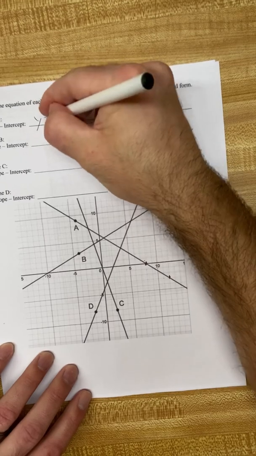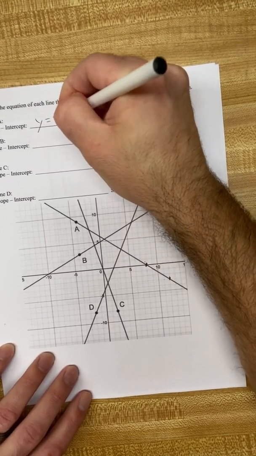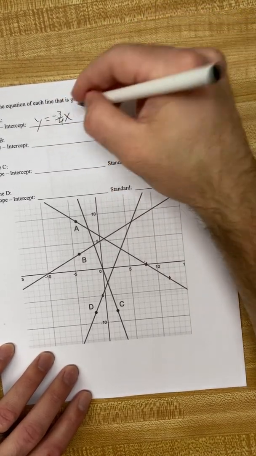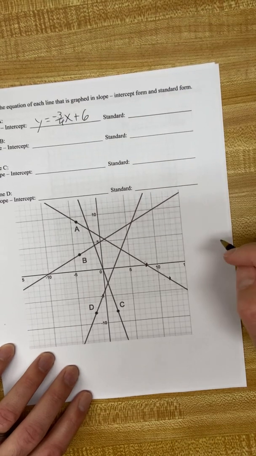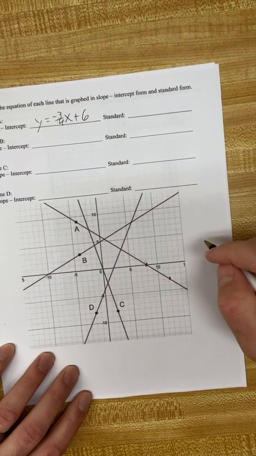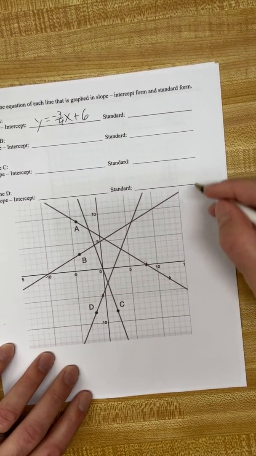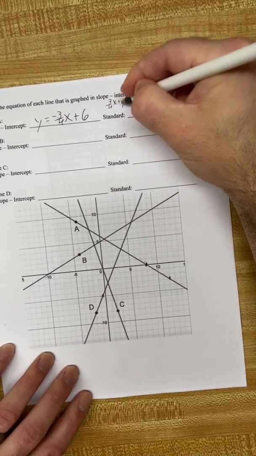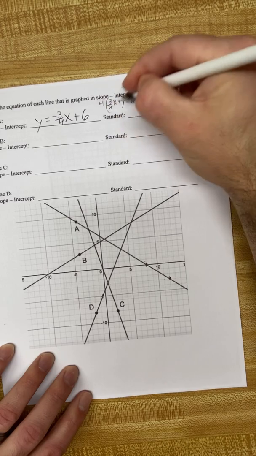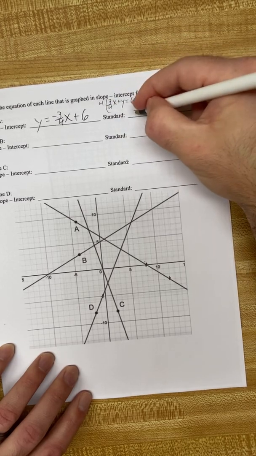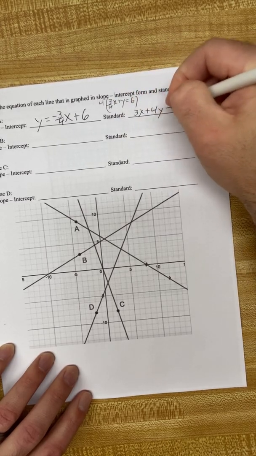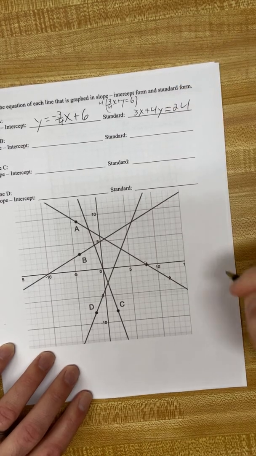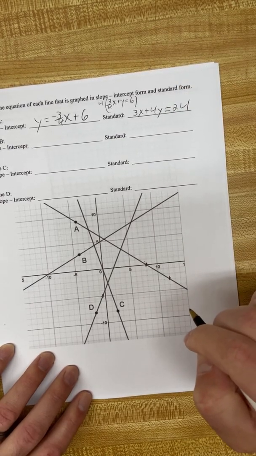So your slope is negative 3/4 on A, and your y-intercept is at 6. So to get that in standard form, you're going to have 3/4 x plus y equals 6. Multiply everything by 4. So 3x plus 4y equals 24 would be my standard form then.